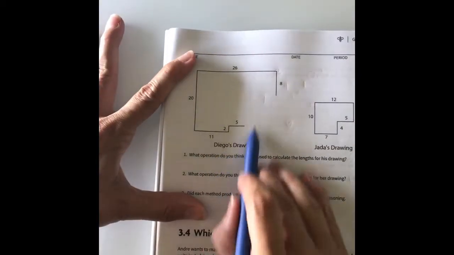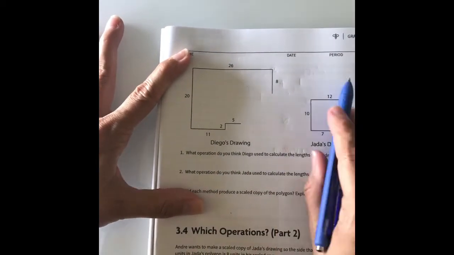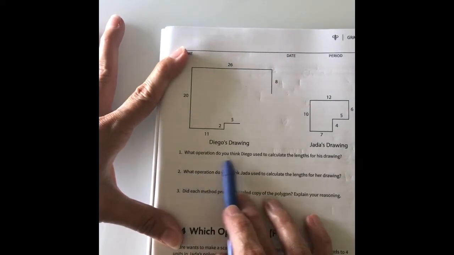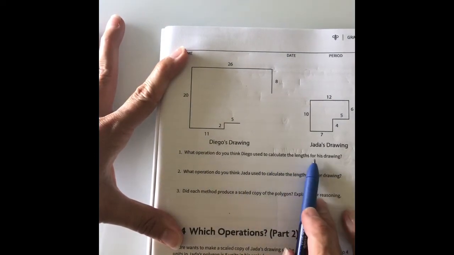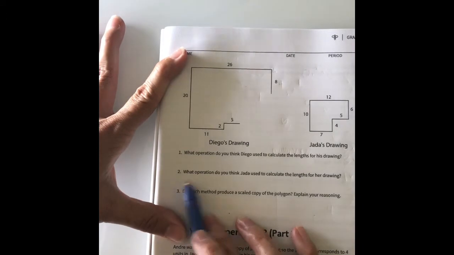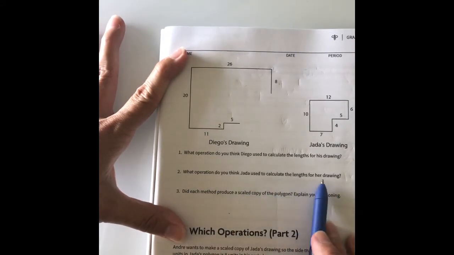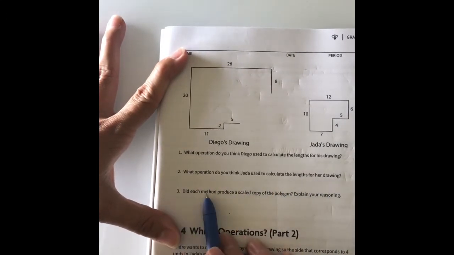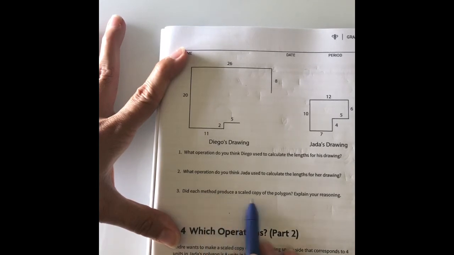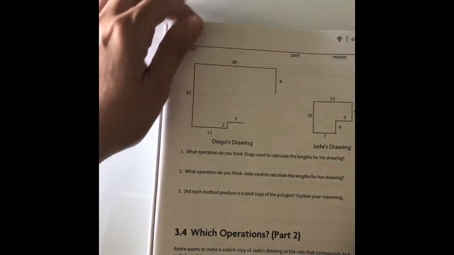And here is Diego's drawing, and here is Jada's drawing. And it says, number 1, what operation do you think Diego used to calculate the lengths for his drawing? Number 2, what operation do you think Jada used to calculate the lengths for her drawing? 3, did each method produce a scaled copy of the polygon? Explain your reasoning.